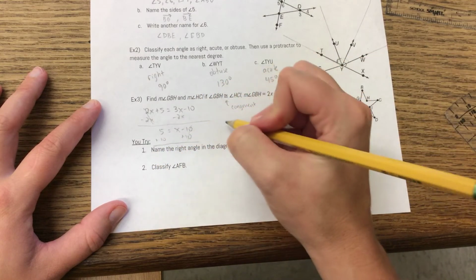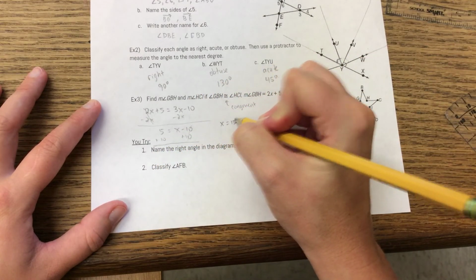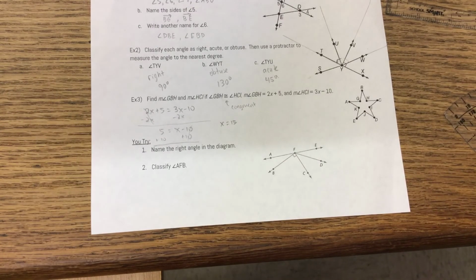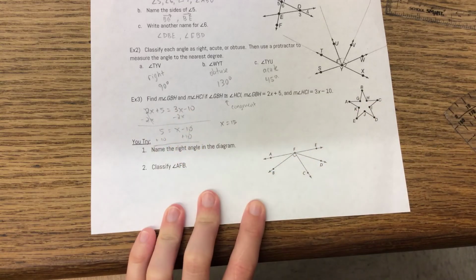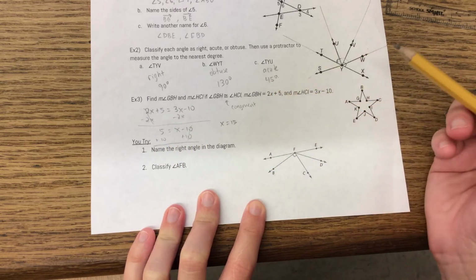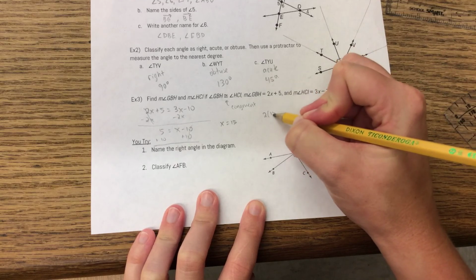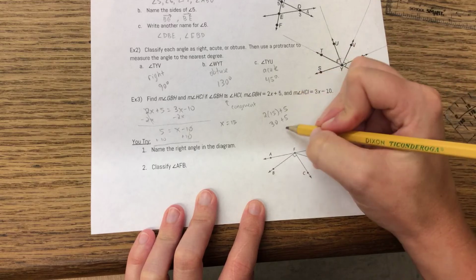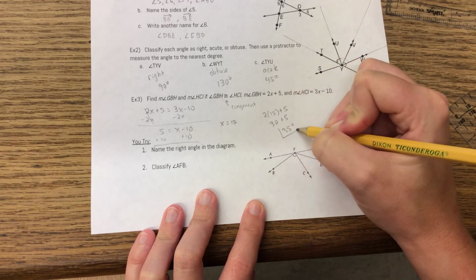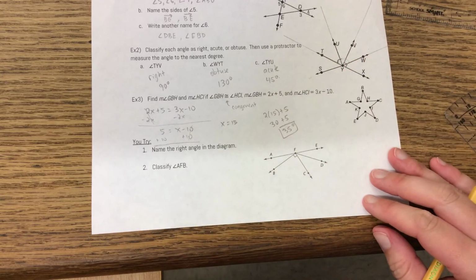So this is going to give me x equals 15. And I'm going to keep preaching this: you always have to go back and read what it was actually asking you for, which was not what x was. It wants you to find the measure of those angles. So I'm going to take one of them and plug it in, because since they're equal, it should get the same answer for both. So I end up with 35 degrees for both of those angles.